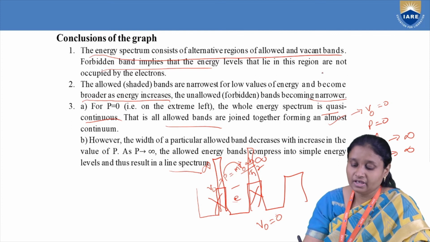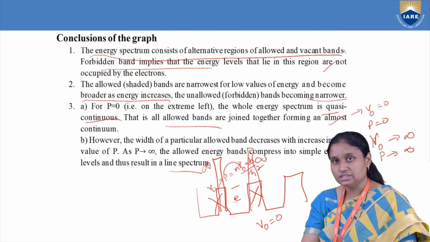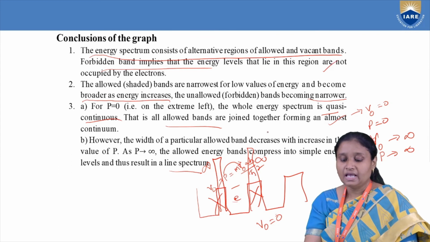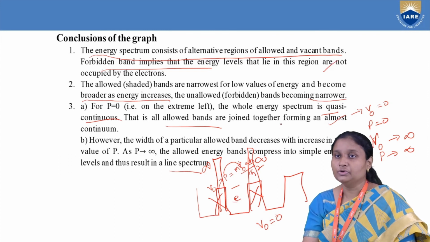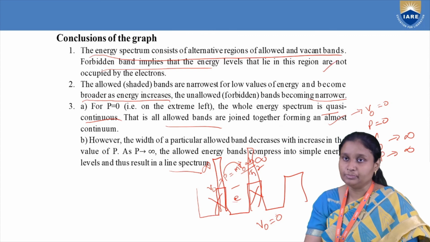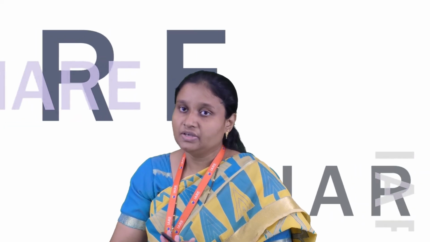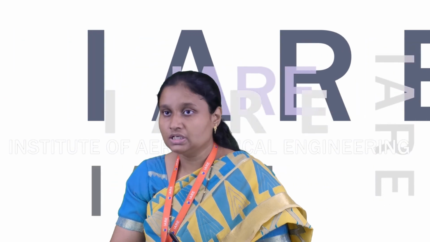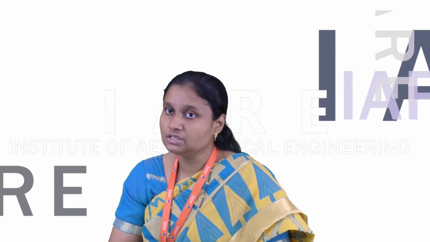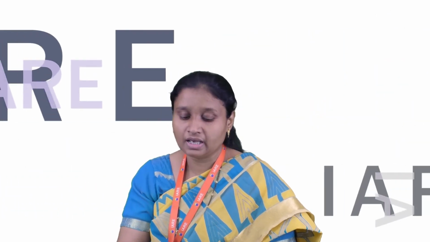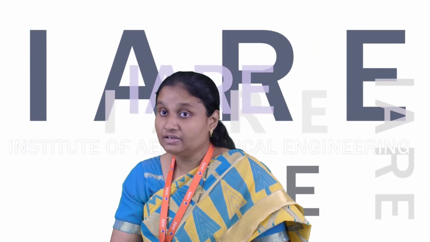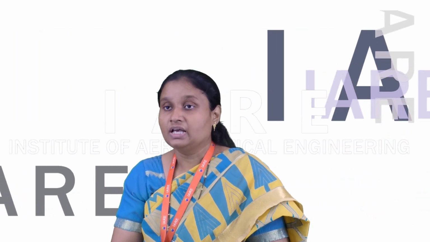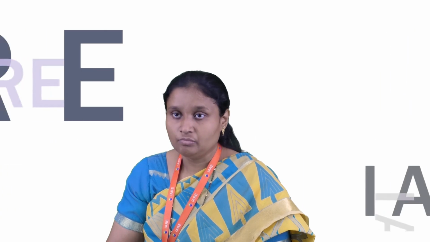Okay, so here we have discussed our different allowed energy bands and forbidden energy bands, and we have seen that depending upon the potential barrier strength P, your electron behaves as a free electron or bound electron, whether you have a quasi-continuous allowed energy band or a line energy level or line spectrum. That we have seen from this Kronig-Penney model.